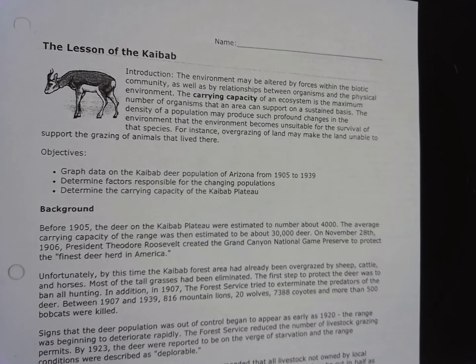Hey everybody. So we are starting chapter 5 looking at animal populations and predator-prey relationships. So we're looking at factors that can change the population of a certain species, both living and non-living factors, and how they can cause increases and decreases or just fluctuations in the general population.